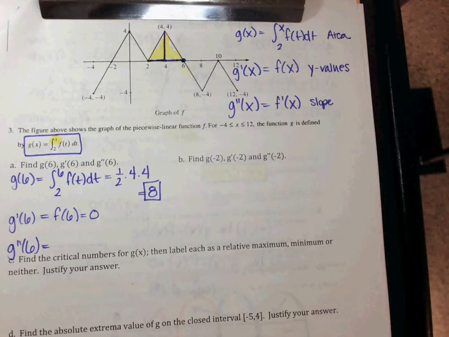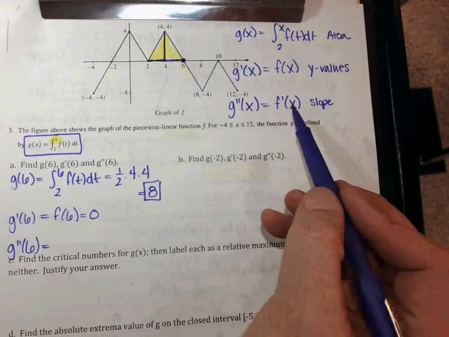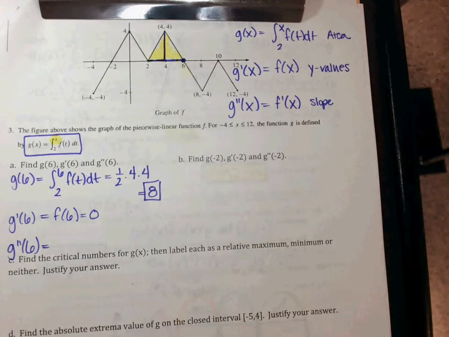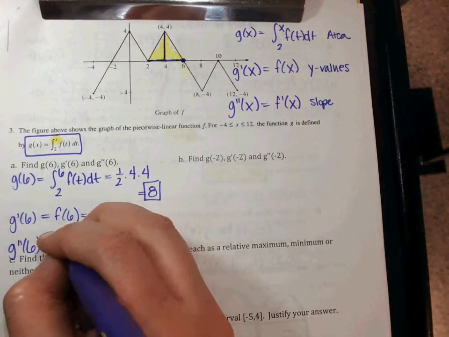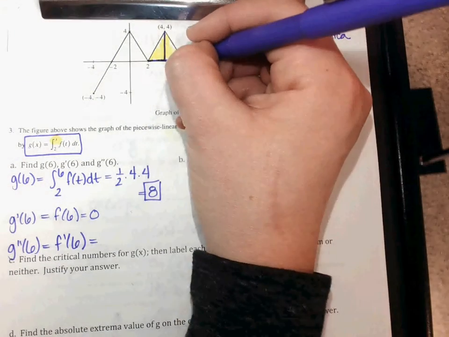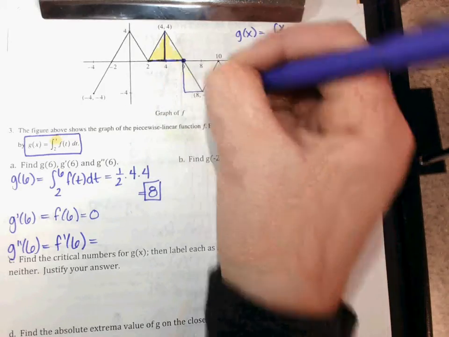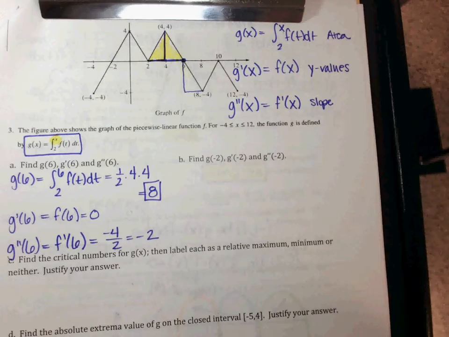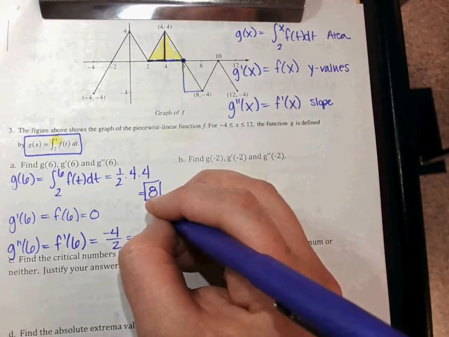Okay, g double prime of 6, what is that going to be in terms of f? F prime, which is the slope. So f prime of 6, which is, okay, check your sign though. Rise over run would be down 4 over 2, which is negative 2. Good job.